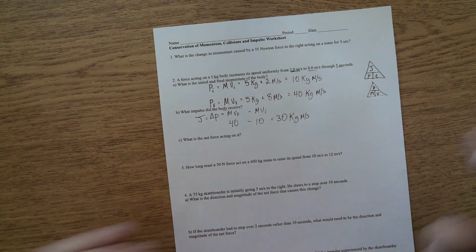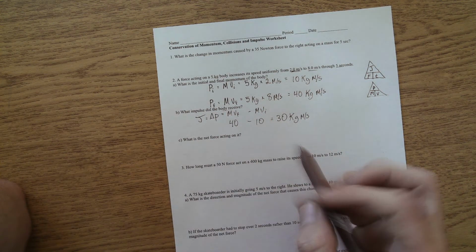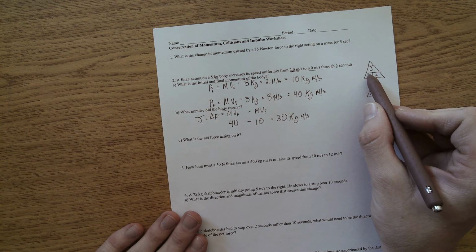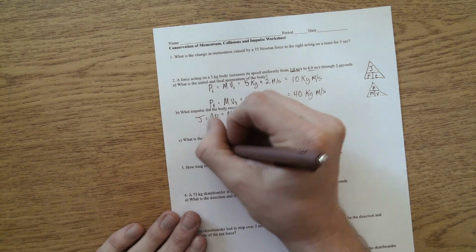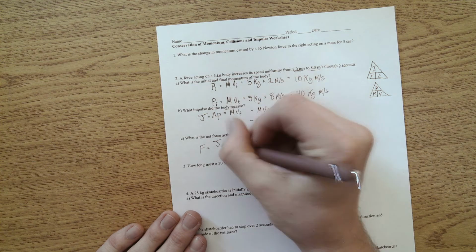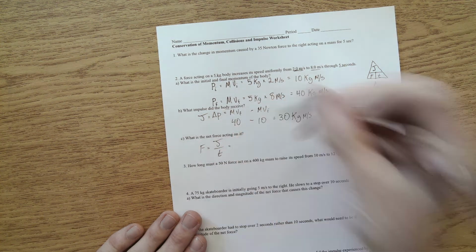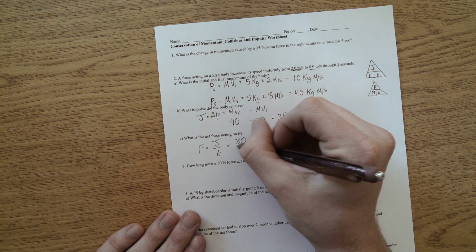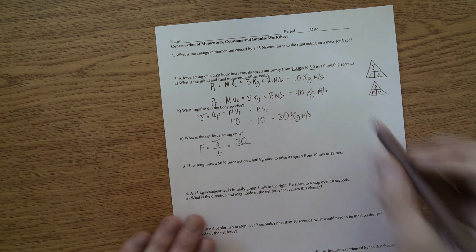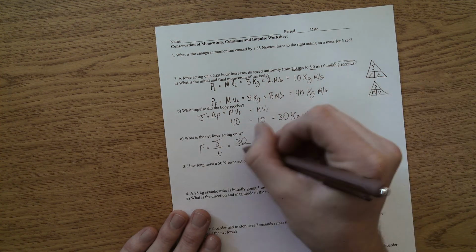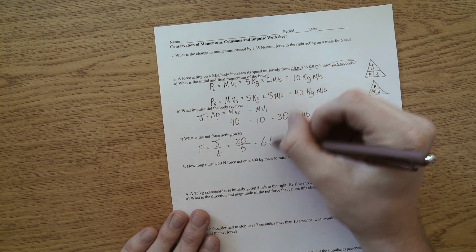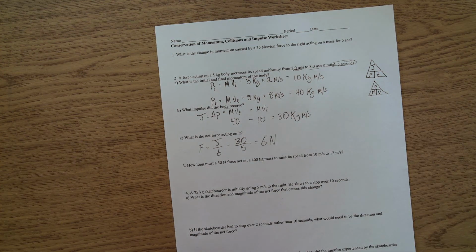Okay? What is the net force acting on it? Okay, so force is what it's asked for. If we cover up force, it's impulse divided by time. Force equals impulse, J, over time, T. We know that the impulse was 30. We know that the time was 5 seconds. So we get 6, and it's force, so we talk about force in newtons.